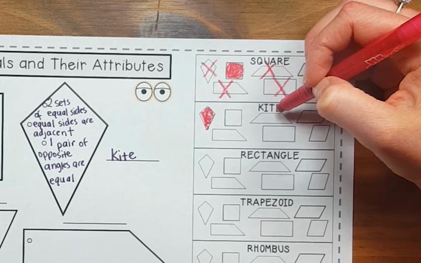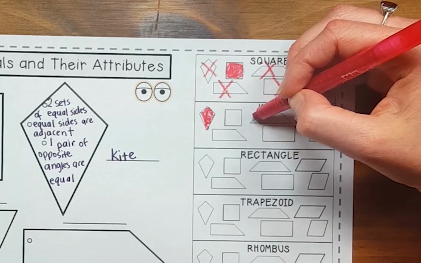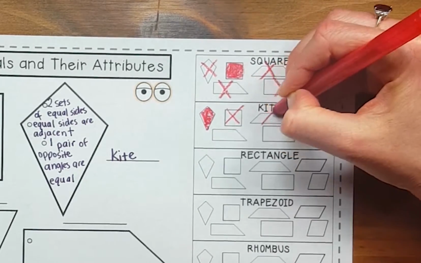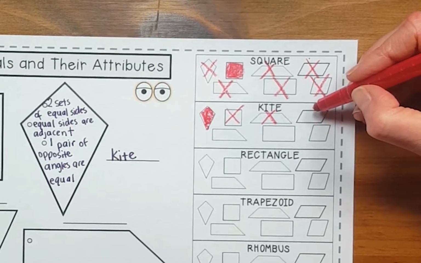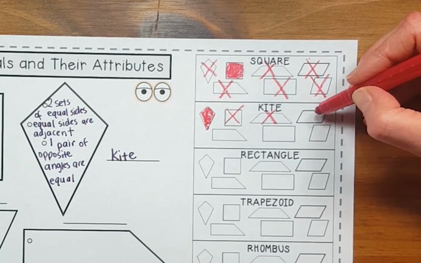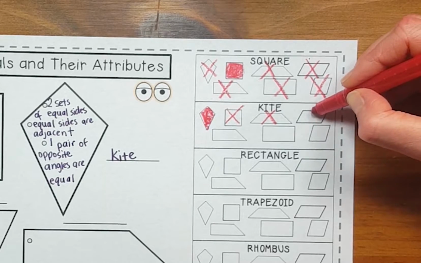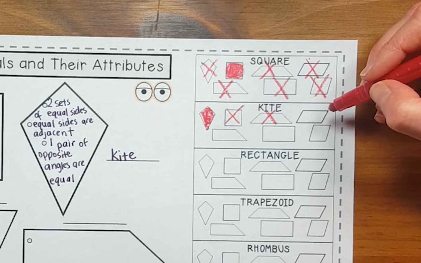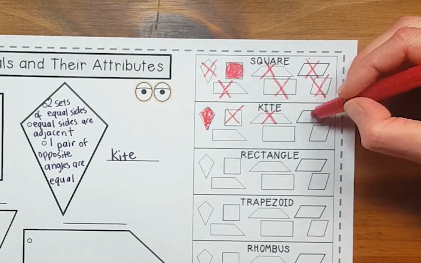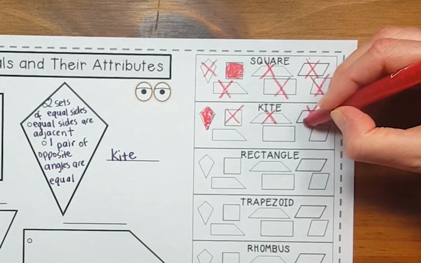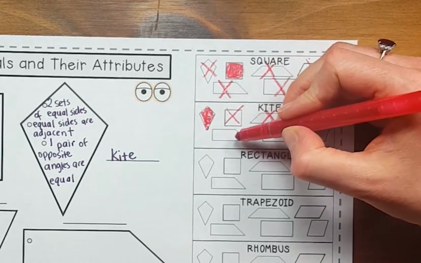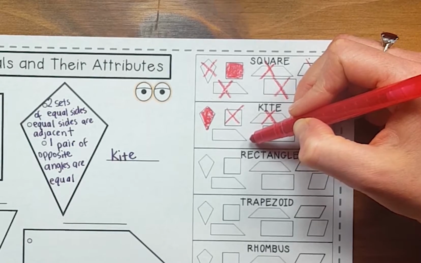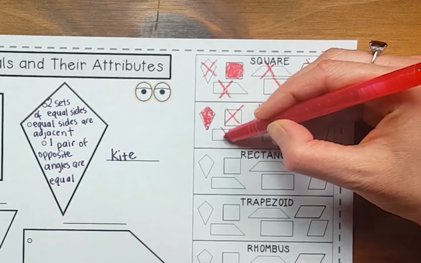Does this one have two sets of equal sides? This one just has one set of equal sides. Can't be that. Oh, I forgot to cross this one off. Okay, does this have two sets of equal sides? Well, yeah. This one is the same as that one, and this one is the same as that one. But the equal sides aren't adjacent. They're opposite each other. Can't be that. This one does not have any sides, it seems, that are equal. Can't be this one.